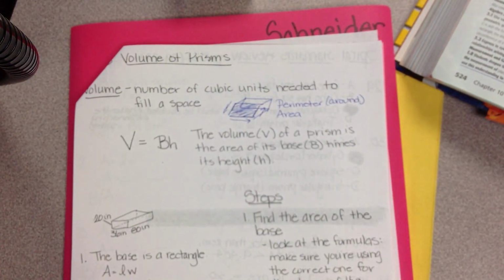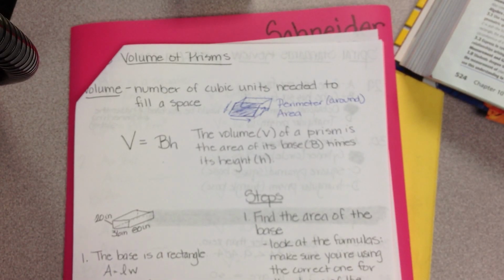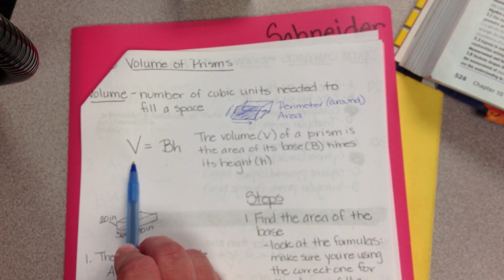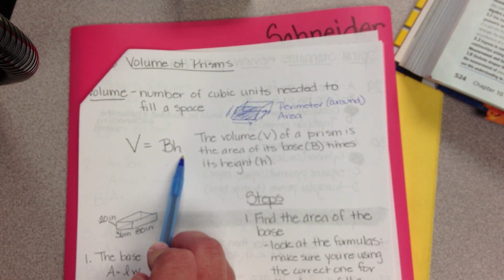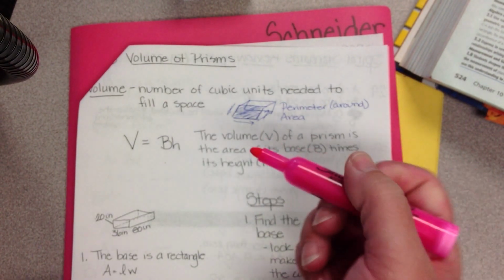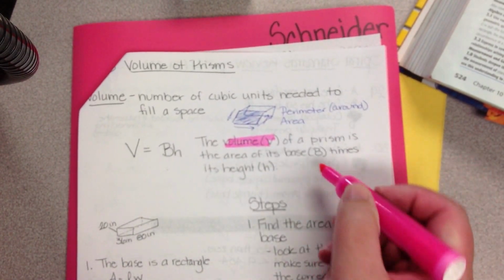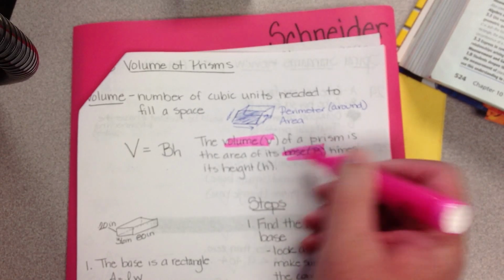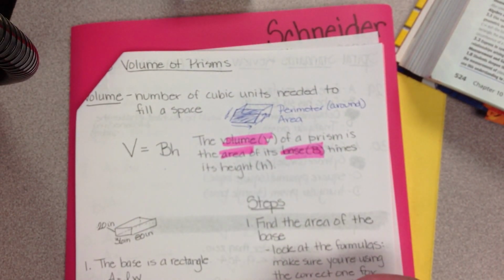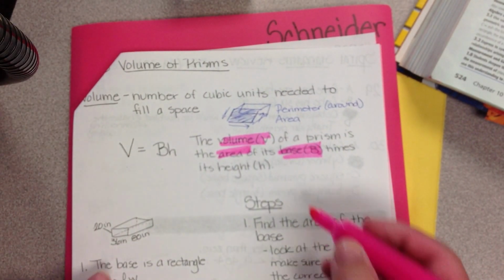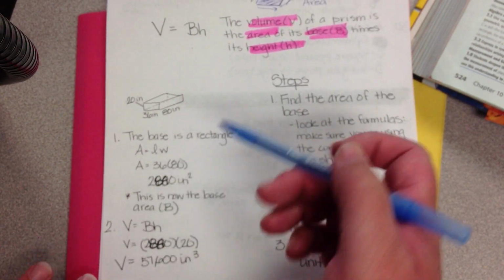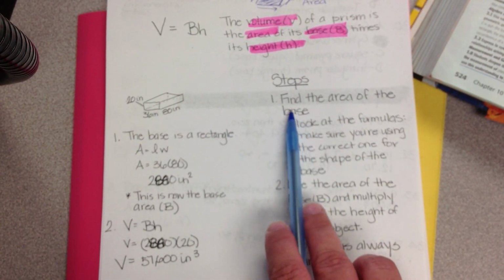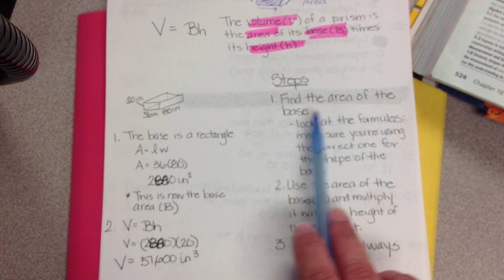So there is a specific formula for volume. It is capital V is equal to capital B times H. V stands for volume. Capital B is its base area. And then height is the H. What that means is, I have a problem worked out for you. Steps over here, you're going to find the area of the base.